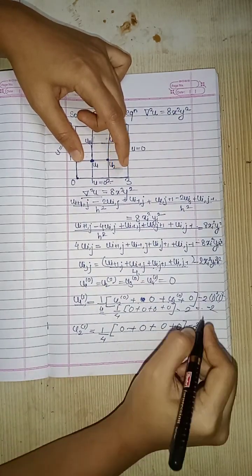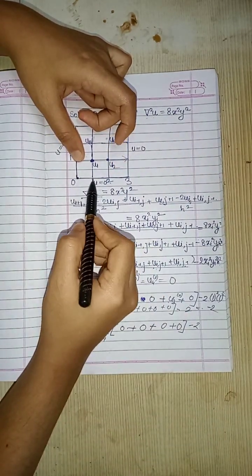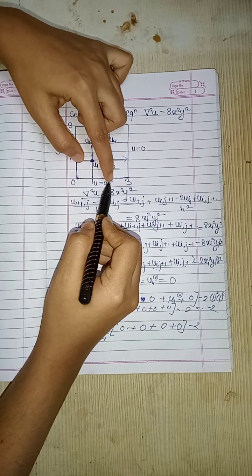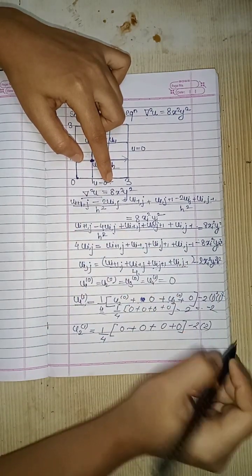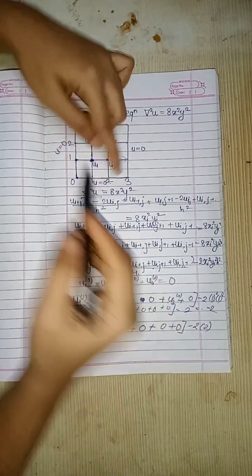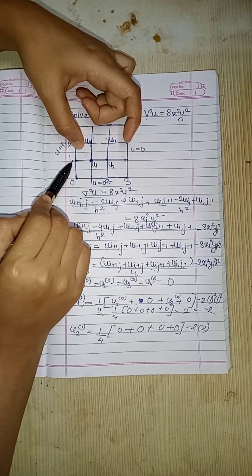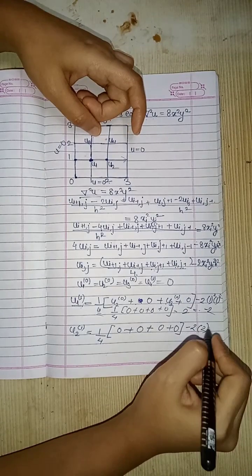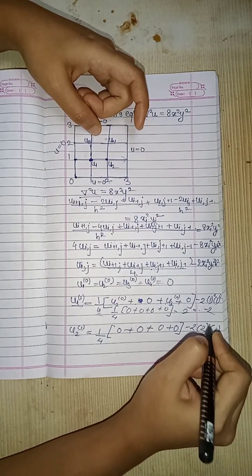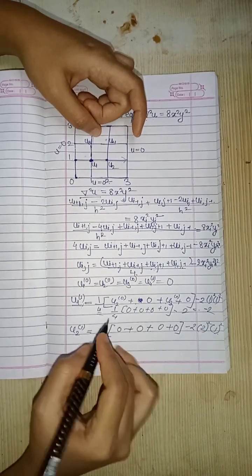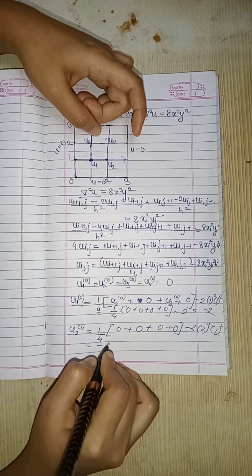So this is x2 y1, and x2 is nothing but, this is x1, this is x2. So this is 2 square, and y1 is nothing but, u 0 is the initial, then this is y1, y2, y3. So it is 1. So square of both, and this gives you minus 8.